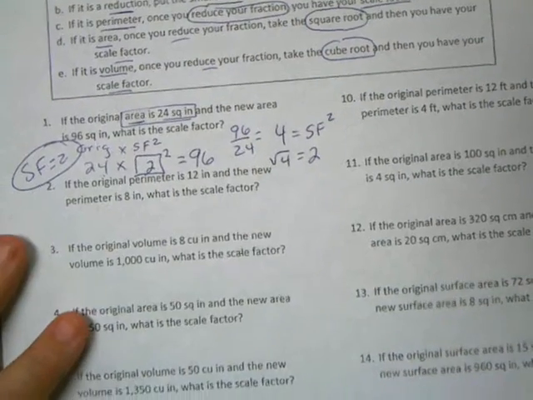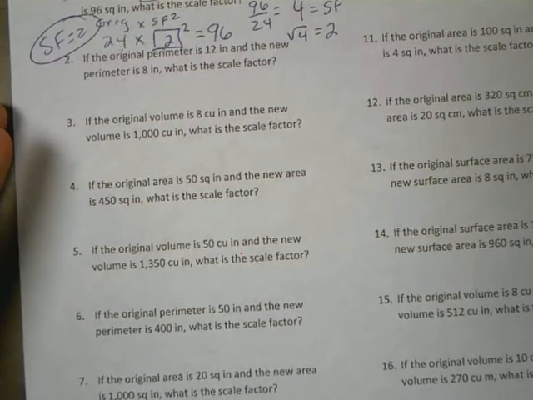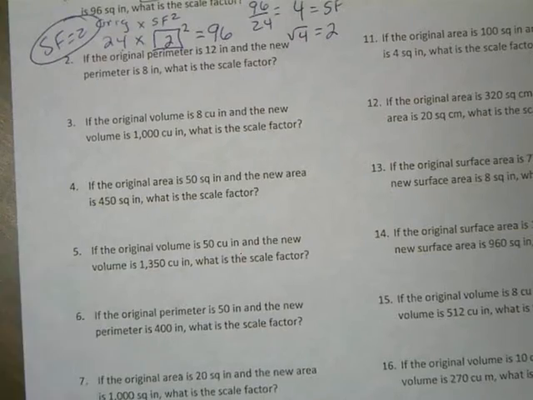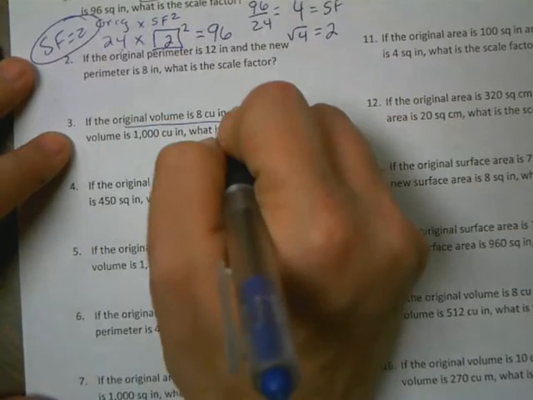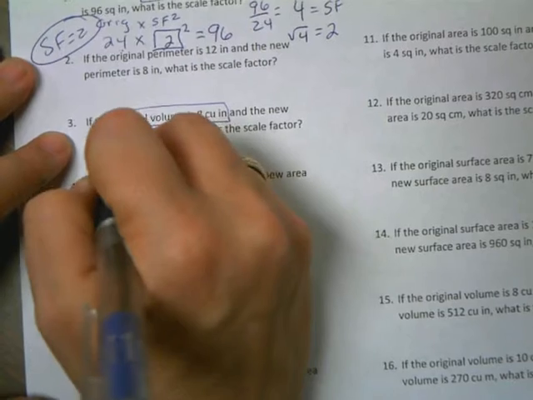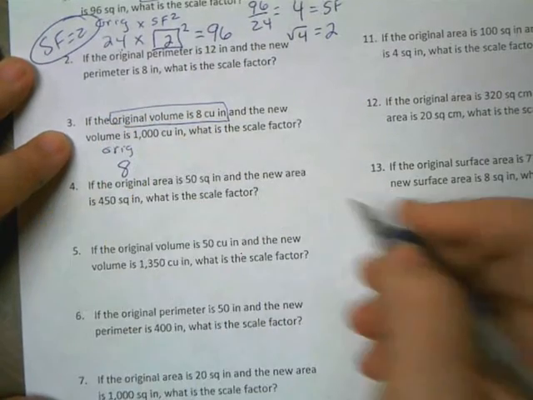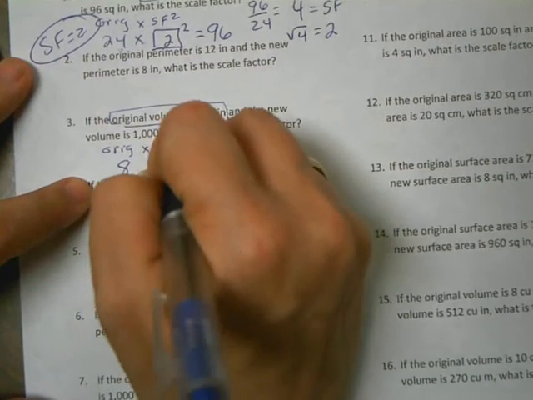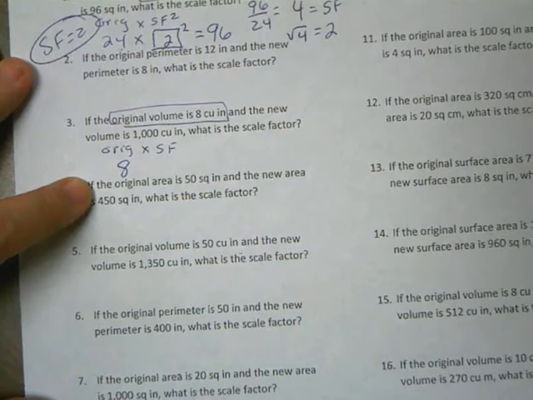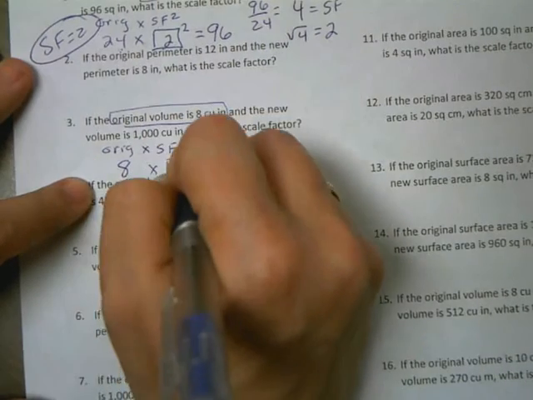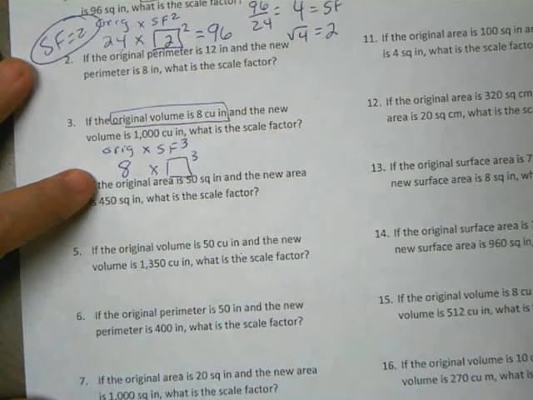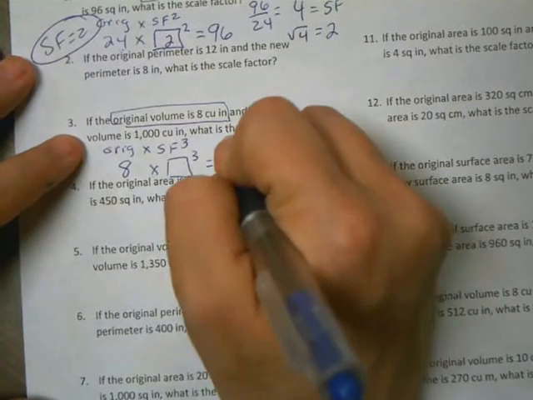Okay, let's do it again, but we're going to do it with volume. This is one of those things where you see it twice and it makes sense. Step 1, what is the original volume? 8. The original volume is 8. Multiply by the scale factor. Scale factor is to the what power? Third. So you're going to say times something to the third power has to give you 1,000.